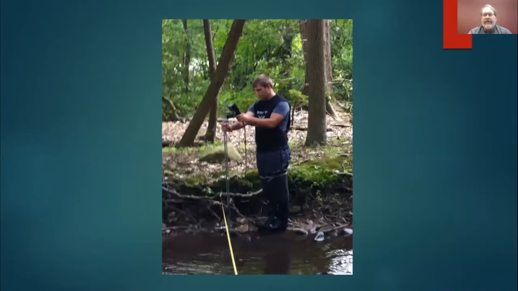Here's one of our students conducting a flow. Basically, you take a tape measure, you stretch it the length of the stream, and you're looking for two things here. You're looking for velocity. That's what the meter is recording. So the speed at which the water is passing past a certain point, that velocity, in either meters per second or feet per second.